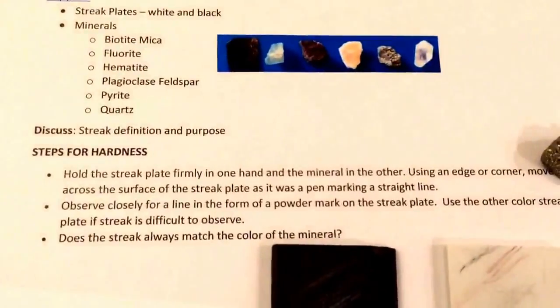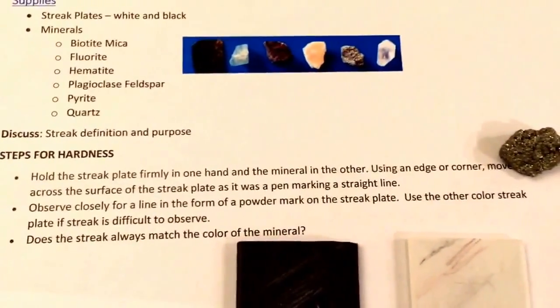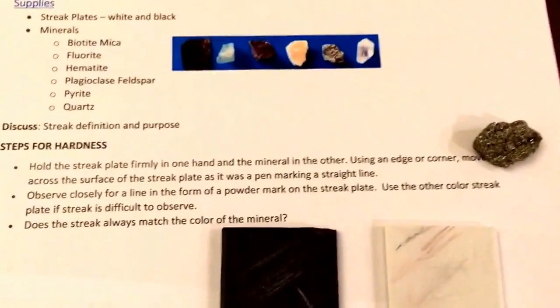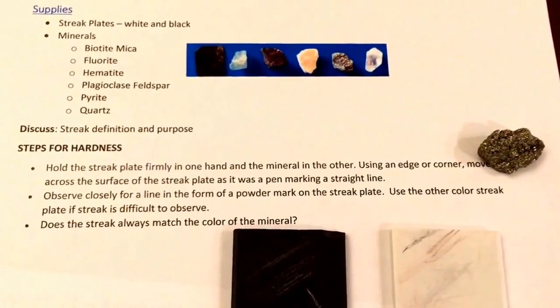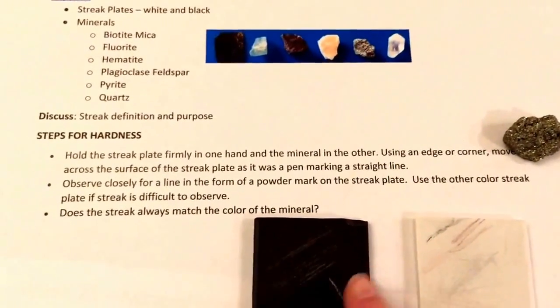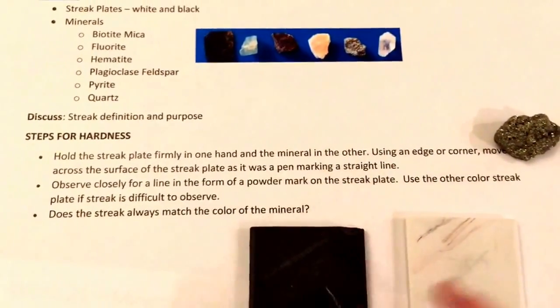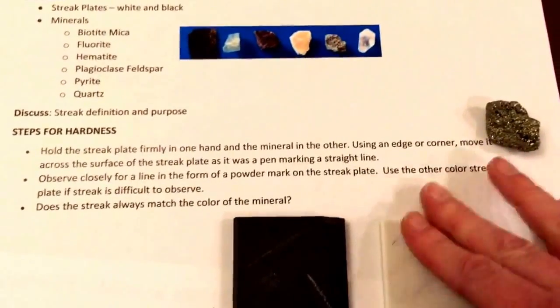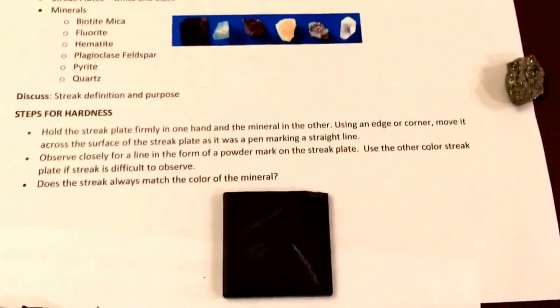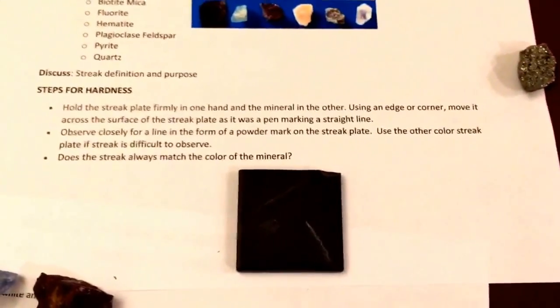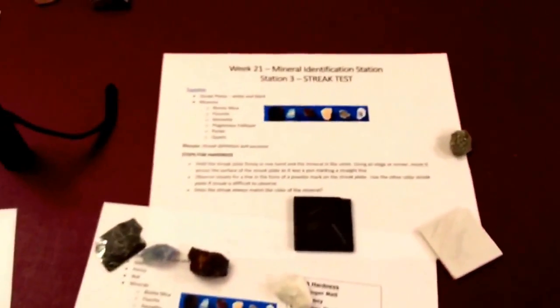So when you rub the streak, use a corner or an edge of the mineral and then observe closely. And this is a really good opportunity to do hypothesis. What color streak do you think it will leave? And those sorts of things. And so those are the 3 stations.